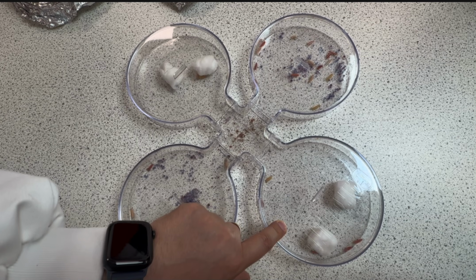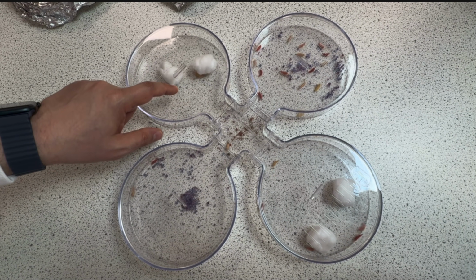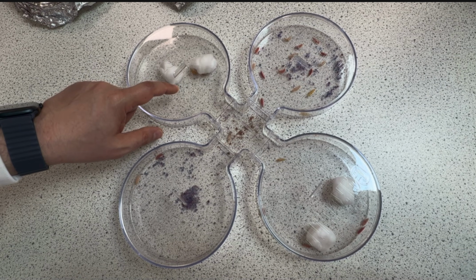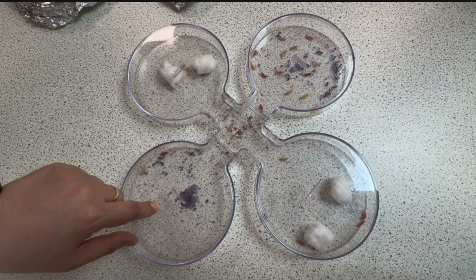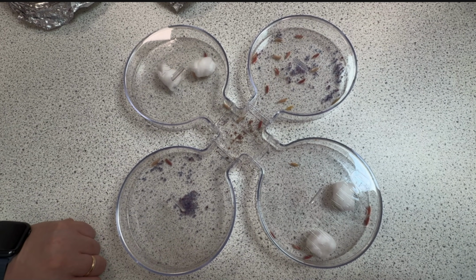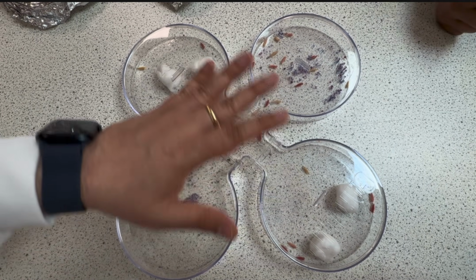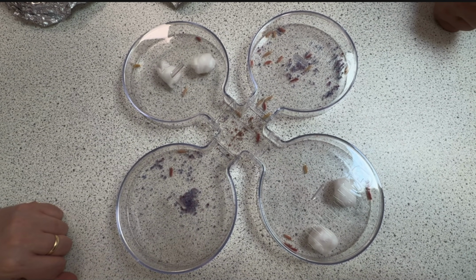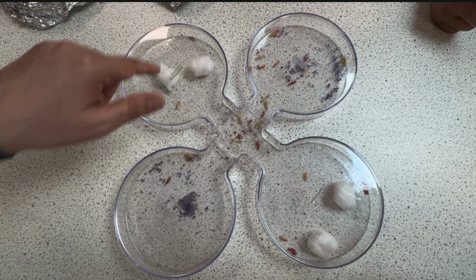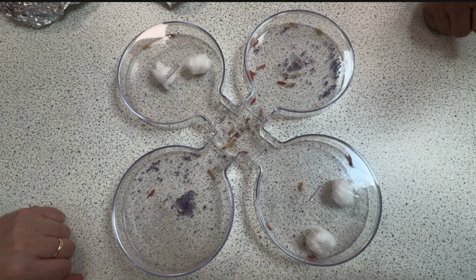So we can see that most of the maggots chose to go to dry and dark, then dry and light, third place moisture and dark, and the last one moisture with light. So this shows the behavior. You can make the calculation of how many were in each chamber, and calculate the percentage of the population.